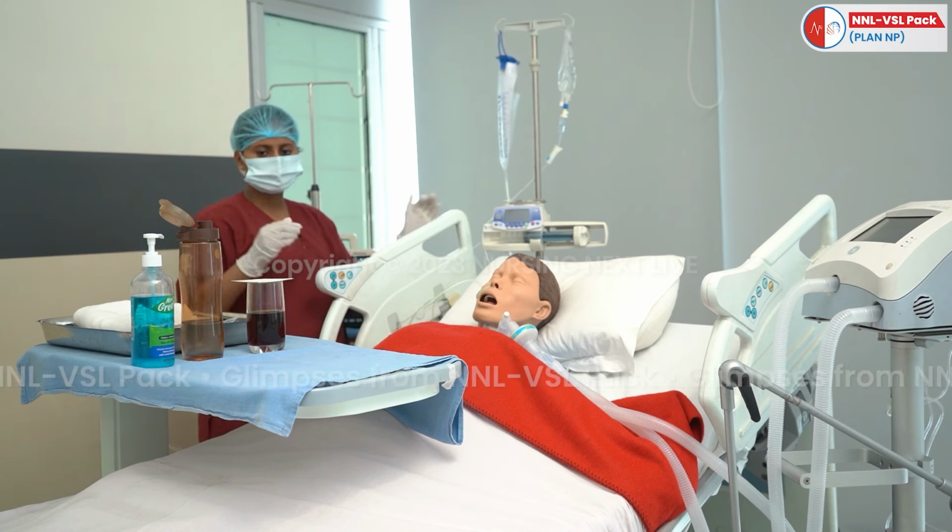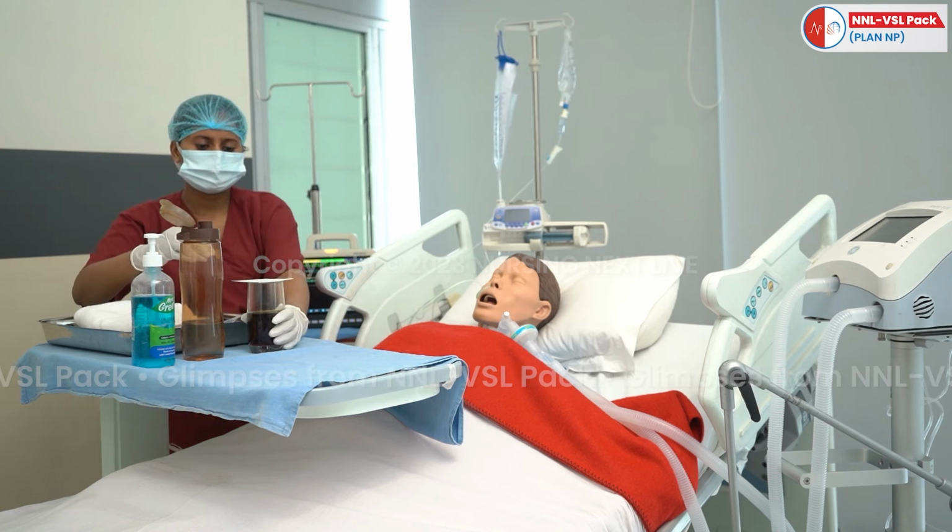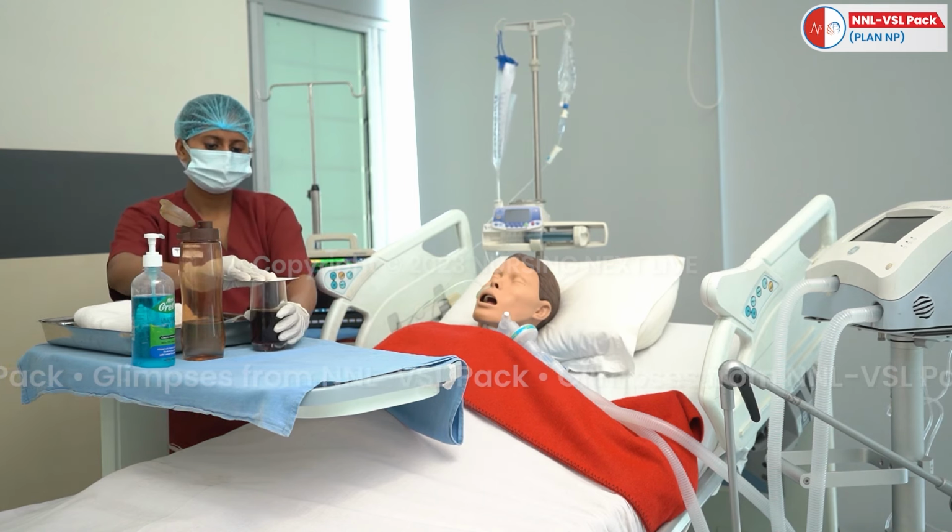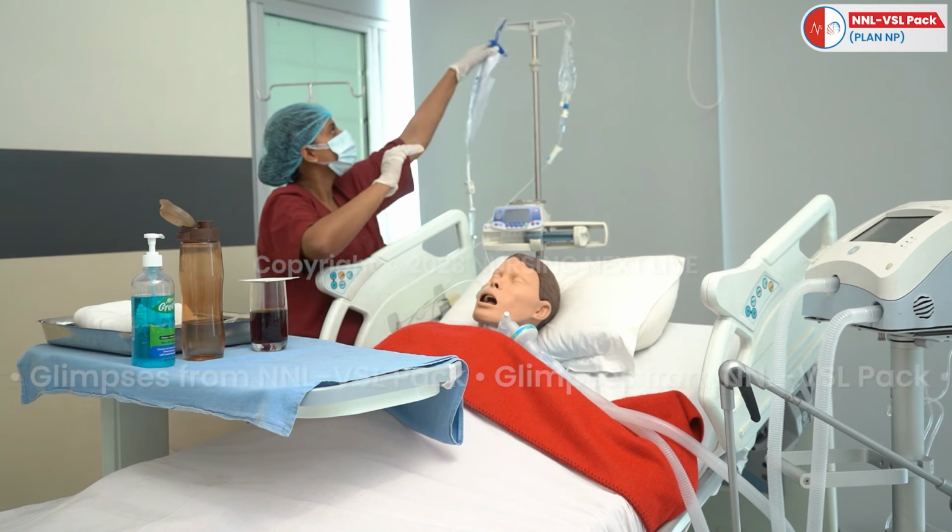Check the temperature and consistency of feeds and pour the recommended amount of feeds in the bag.